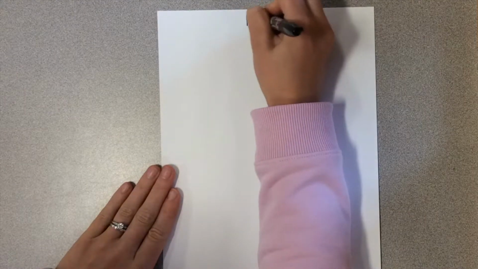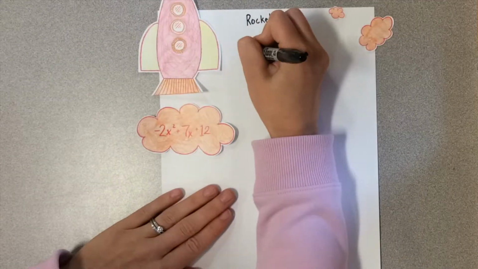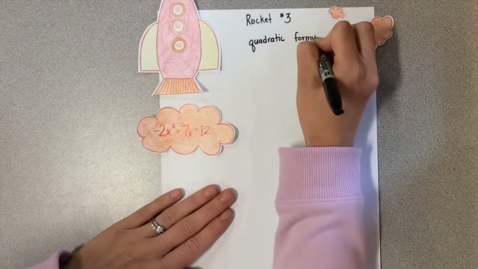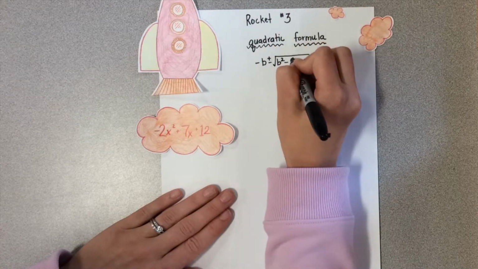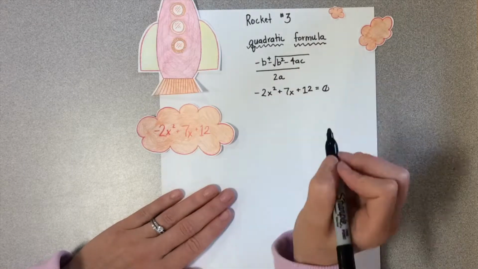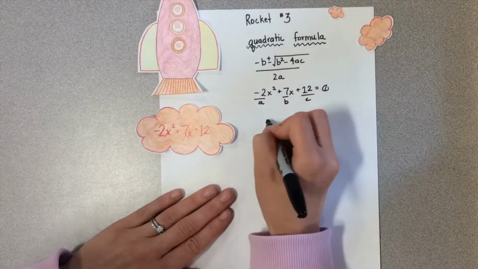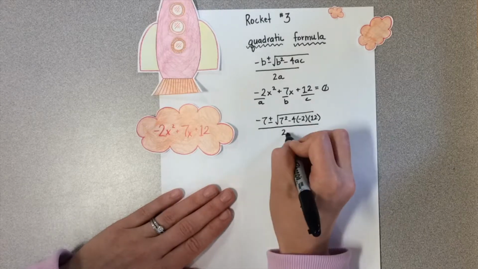This time, we're going to use the quadratic formula to solve for our x-intercepts. Using the quadratic formula is not as quick as factoring, but it works on every quadratic equation. First, we need to identify a, b, and c in our equation. Then, take those values and plug them in where appropriate.